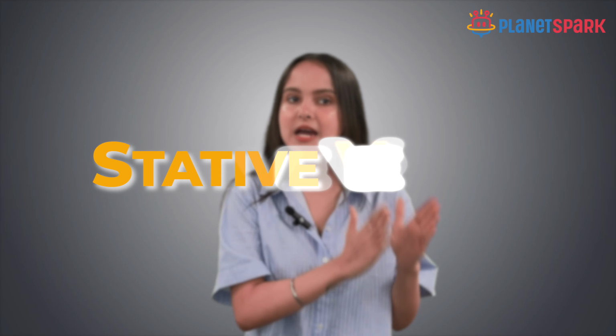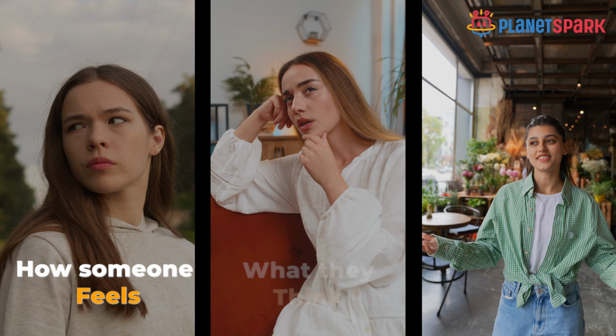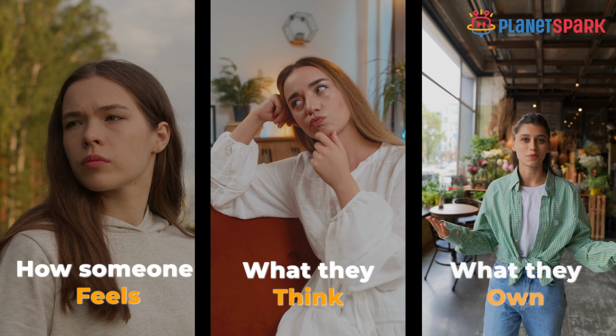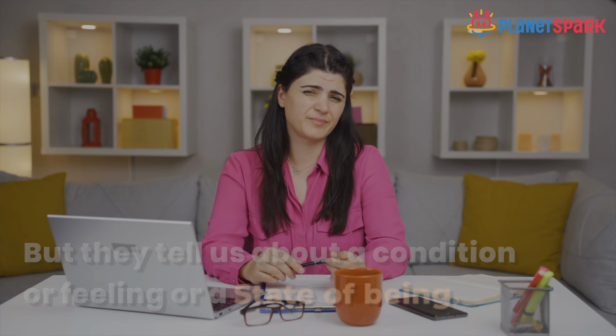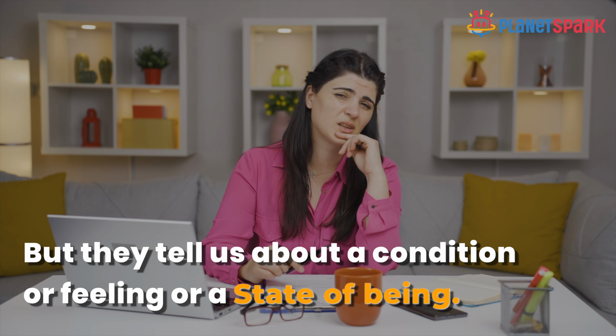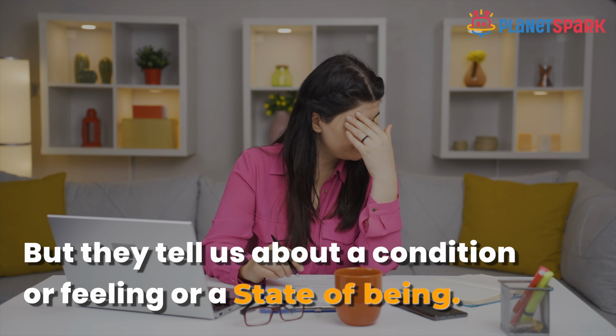Next is stative verbs. Now stative verbs basically mean state of being. Some verbs describe a state, how someone feels, what they think, what they own. These are called state verbs or stative verbs. They don't show movement, but they tell us about a condition or a feeling or maybe a state of being. Now let's take some examples.